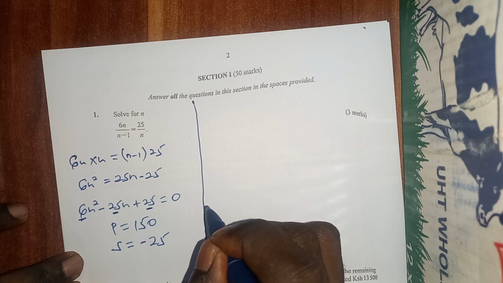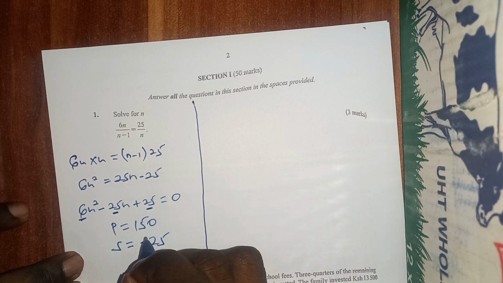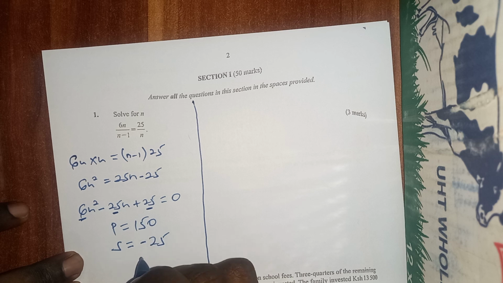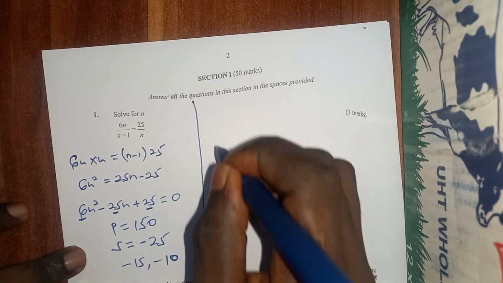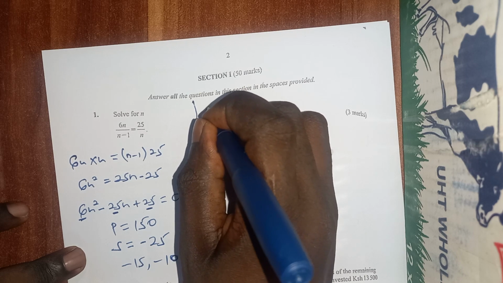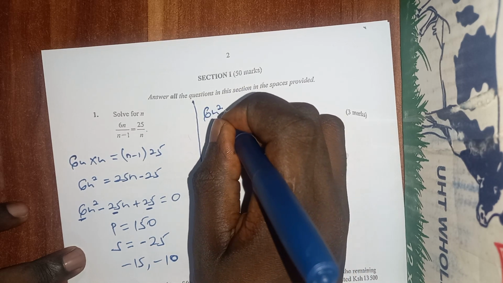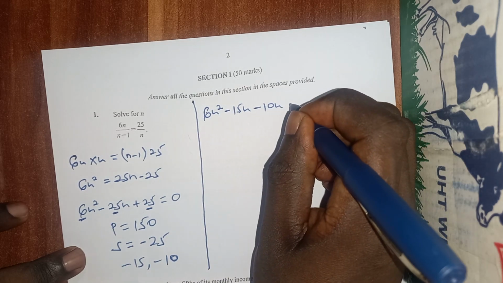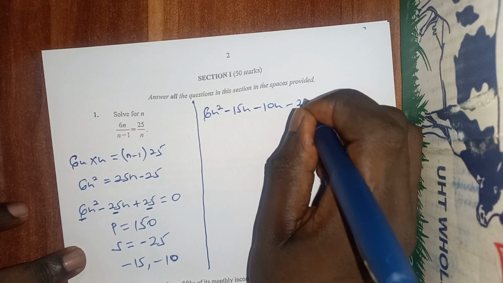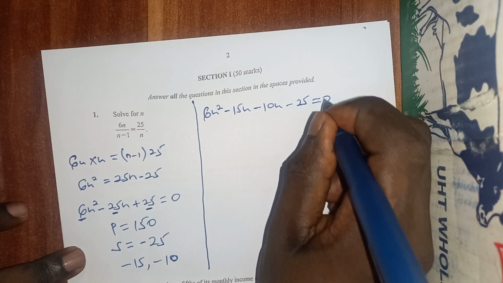So what two numbers when multiplied give us 150 positive, and when they are summed up together give us negative 25? They are negative 15 and negative 10. When you multiply them, they give you 150. When you add them, they give you negative 25. So we can rewrite this as 6n squared minus 15n minus 10n plus 25 is equal to 0.